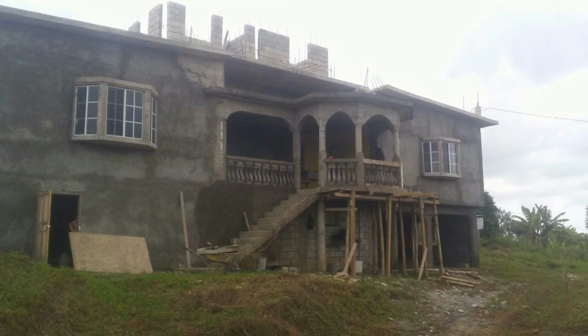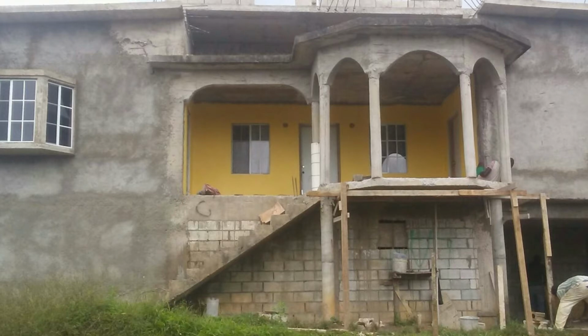That is not ideal, but this is how this project went. We needed the steps to go in, and we didn't have the balusters on hand at the time. So we decided to proceed anyway and build the steps. So later the balusters were put in. All right?